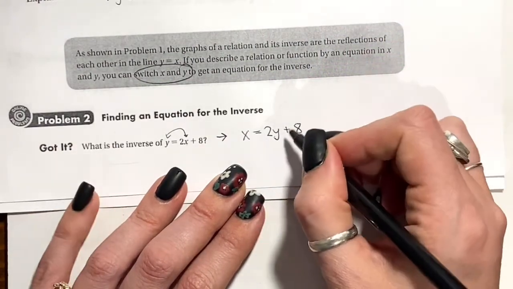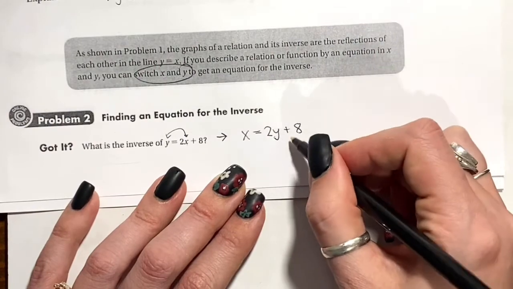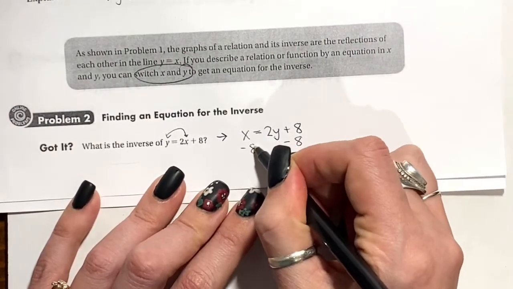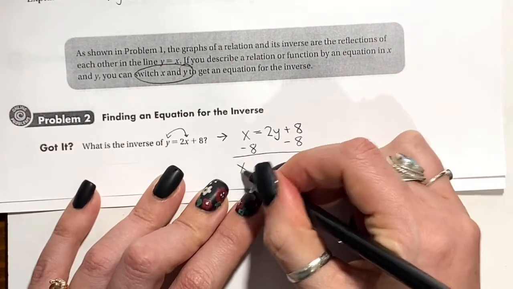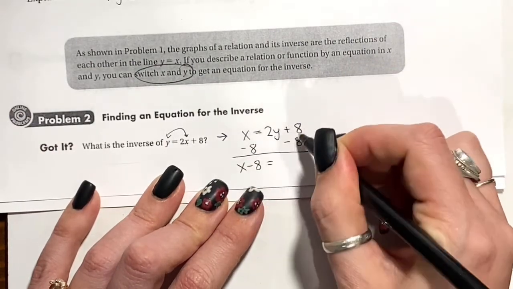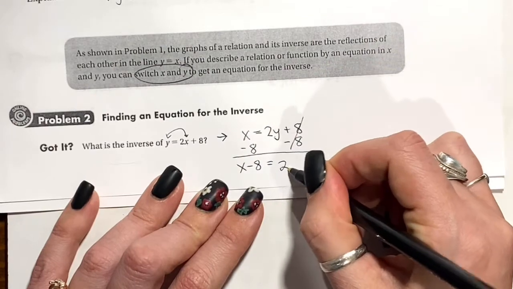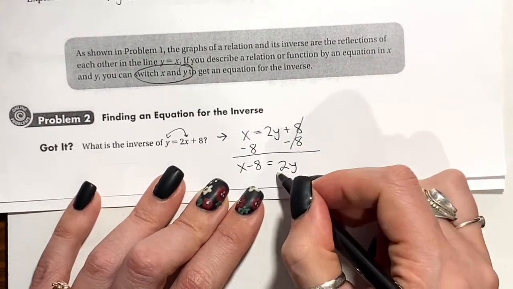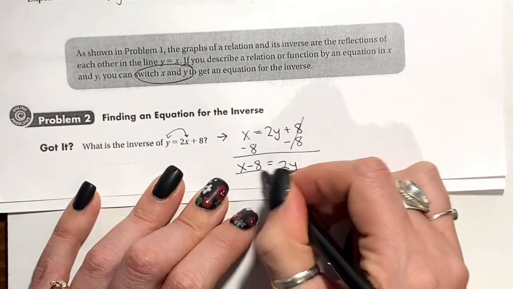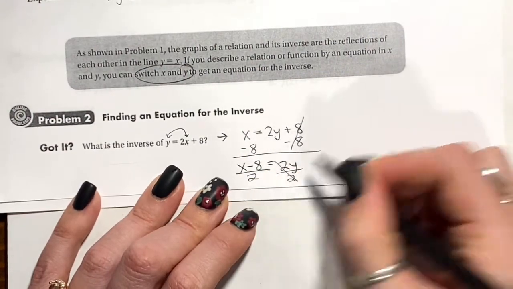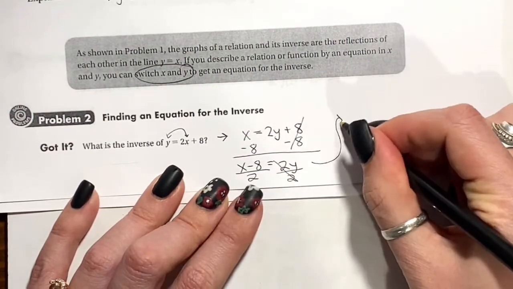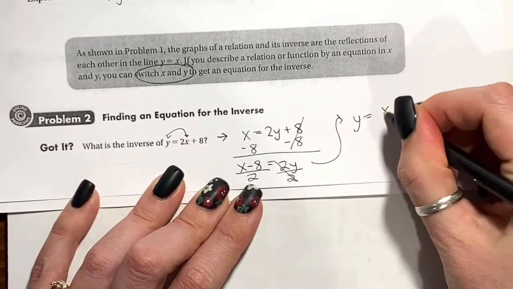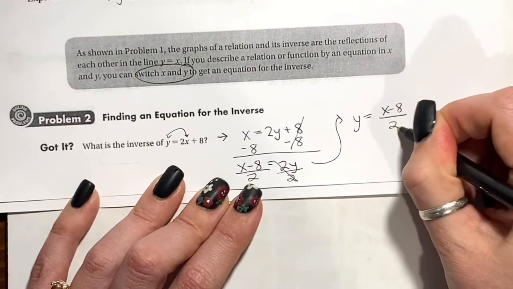So the order does matter here. I have to get rid of the plus 8 before I can get rid of that 2. To get rid of a plus 8, we're going to subtract 8 from both sides so that I have x minus 8. Those cancel, and I get 2y on this side. And then to get rid of the 2, we're going to divide by 2. We'll divide everything over here by 2, and those cancel. So we get y equals x minus 8 divided by 2.